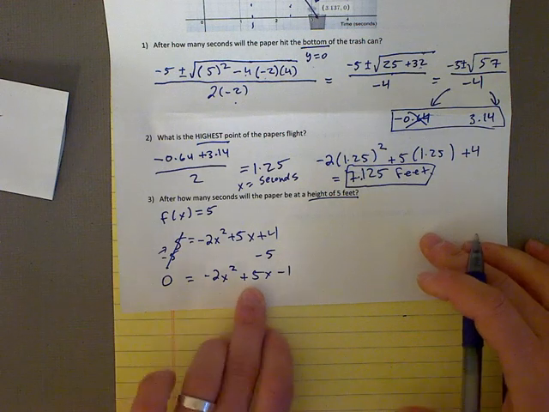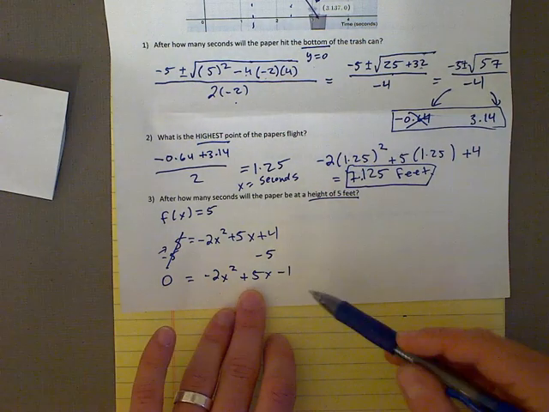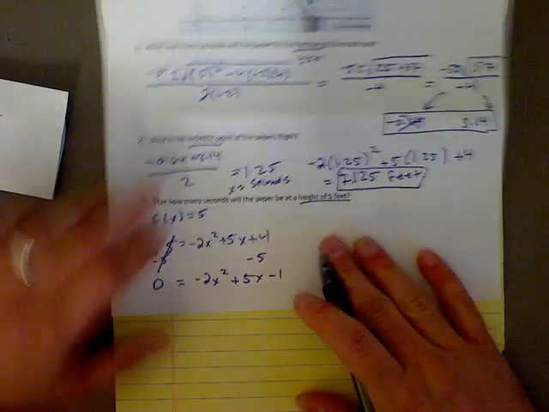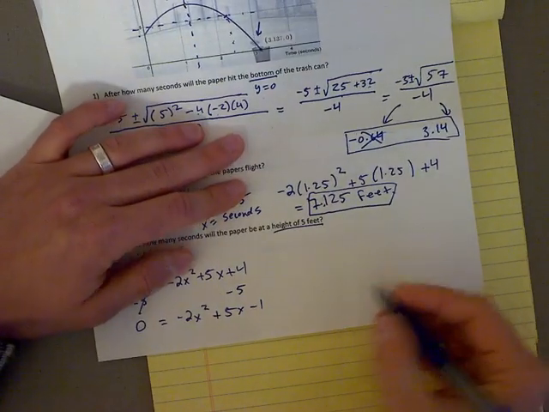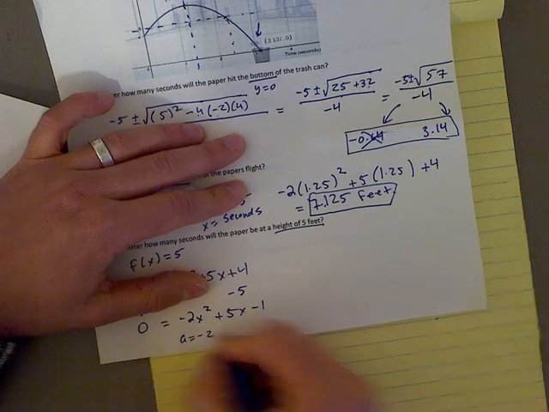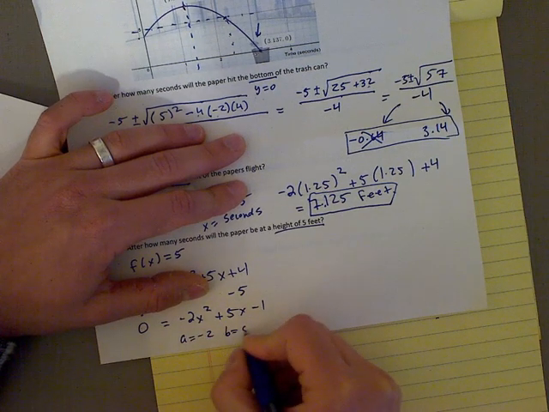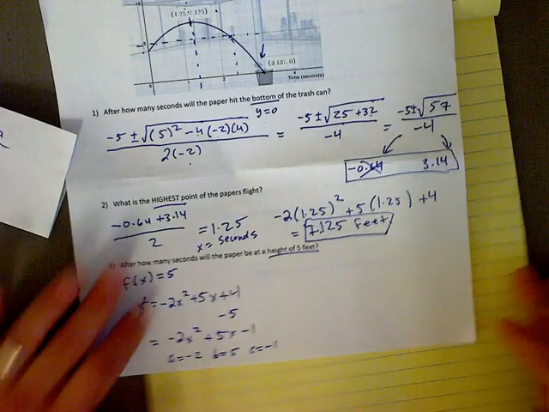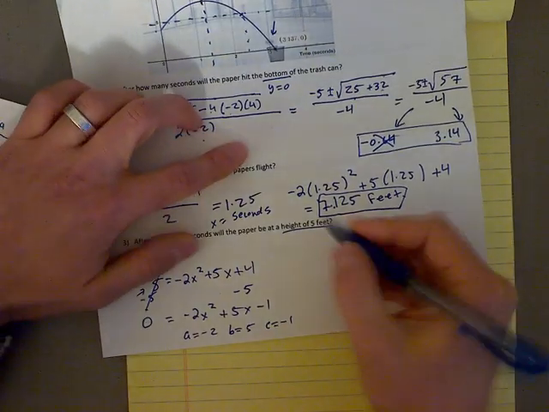And then we can repeat the quadratic equation again with this expression. So A is negative 2, B is 5, just like last time, but now C is negative 1. So let's see how that affects our final answer.